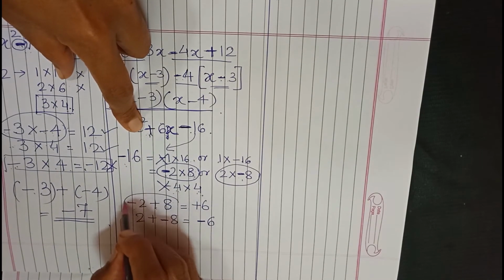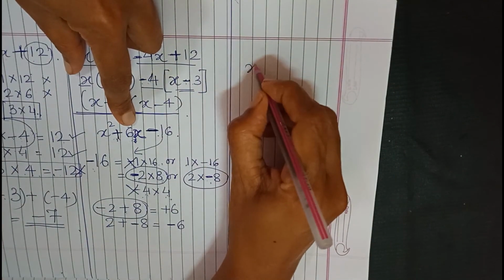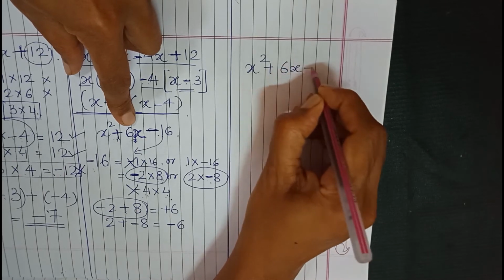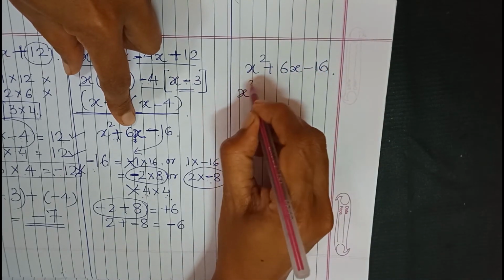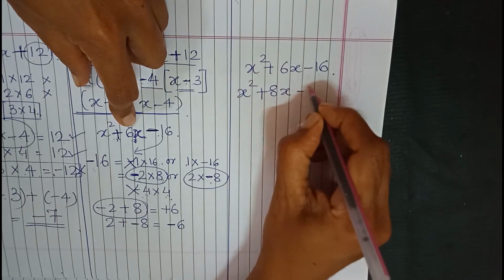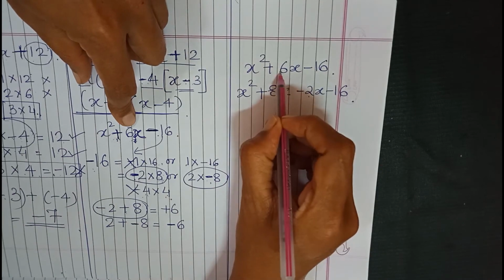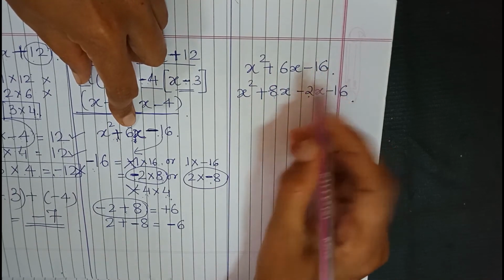So this is the number which I will be using to split my middle term. So let us say I have x square plus 6x minus 16. Now I split the middle number. I write 8x minus 2x minus 16. So you can see 8 minus 2 is 6, and 8 into minus 2 is minus 16.